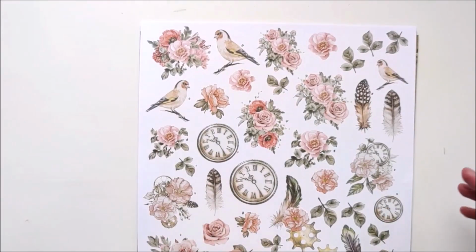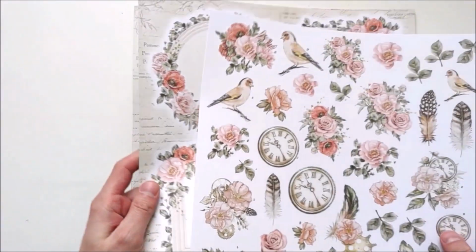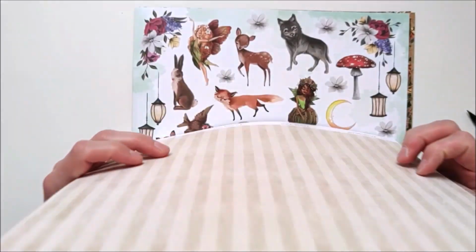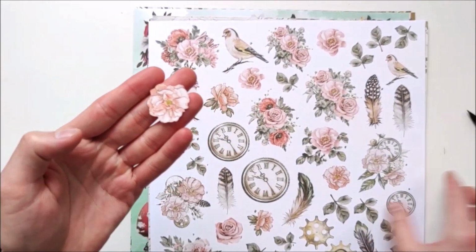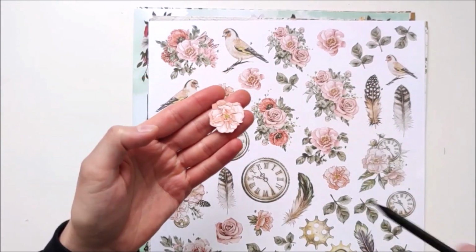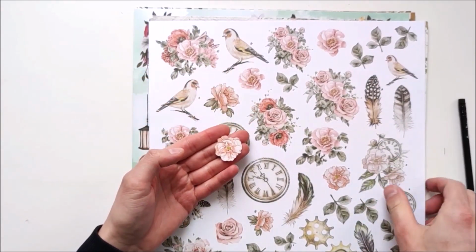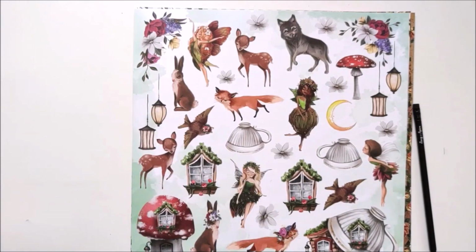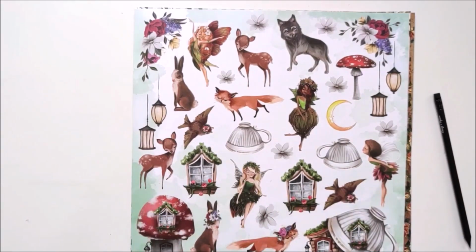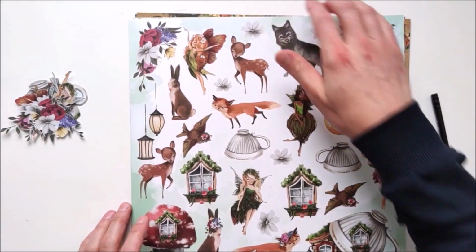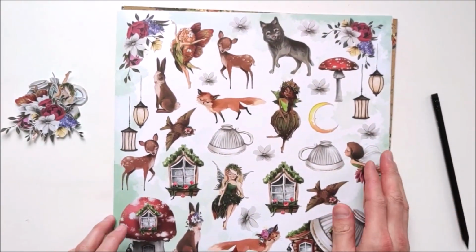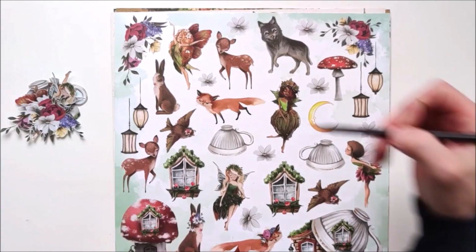After you mark all of those elements we can find another paper. Oh, and that single rose is also here. Yeah, that's all. Now it's the Fairyland collection, and again we have to mark what we need to prepare before we start creating the cards.